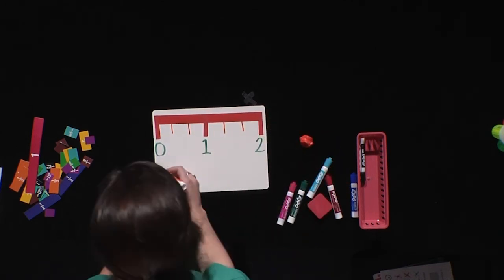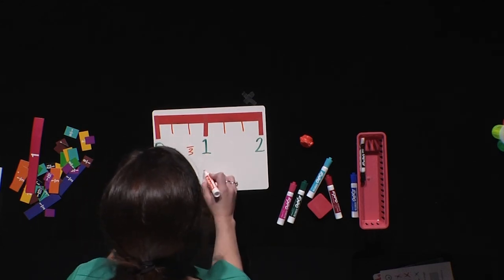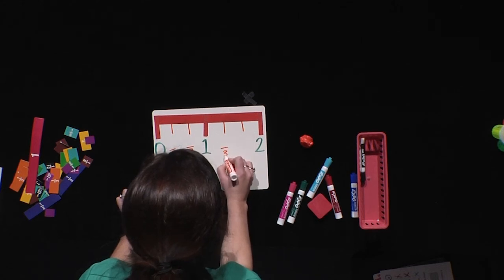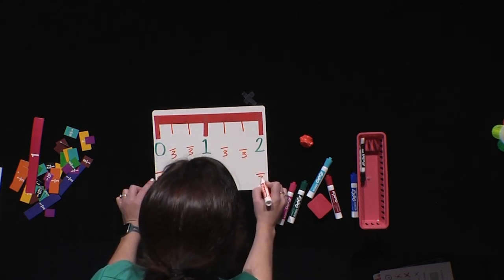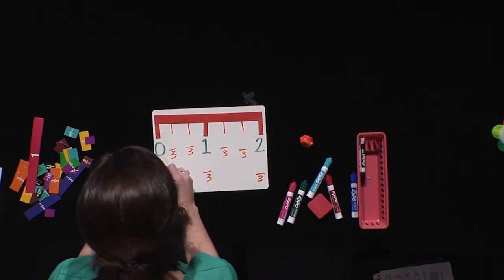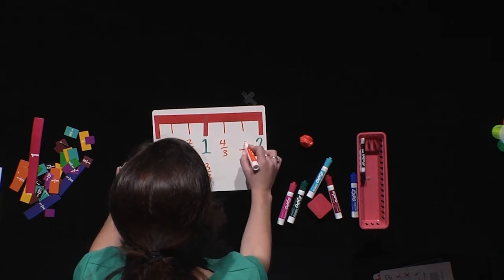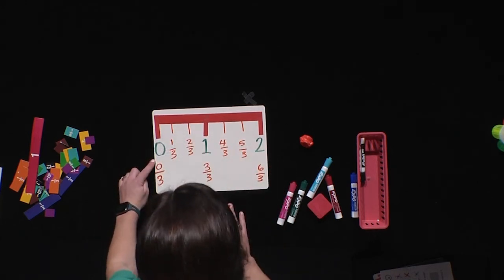So this tells me that my denominator on the entire number line is 3. To label my numerator, I simply count 0, 1, 2, 3, 4, 5, 6.